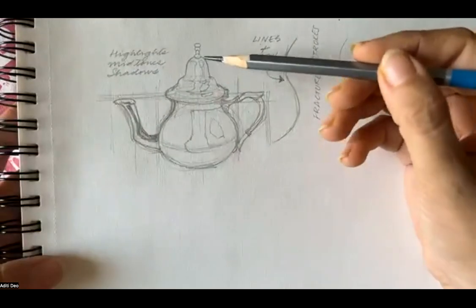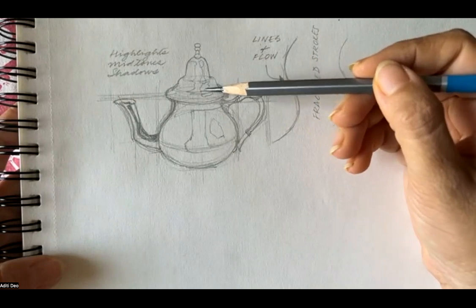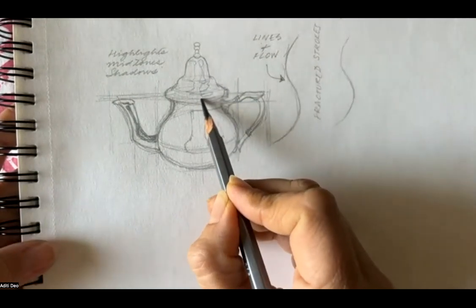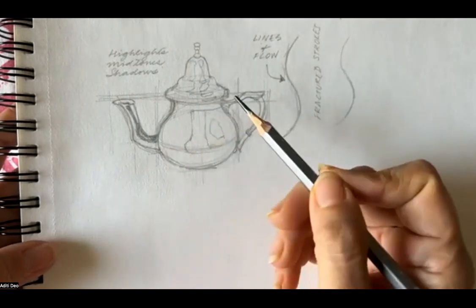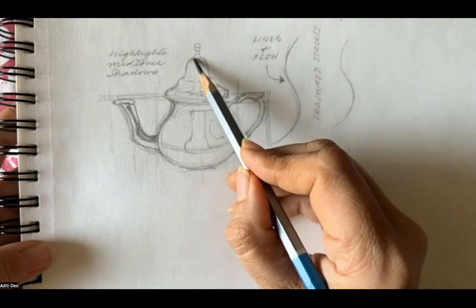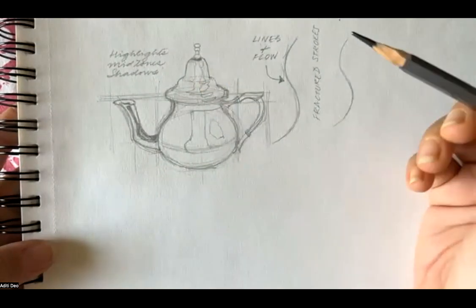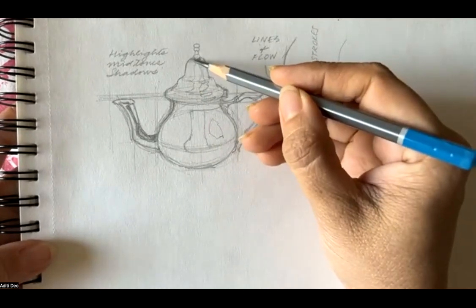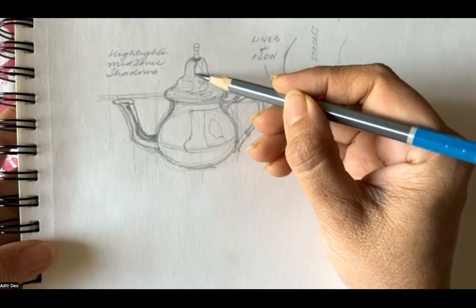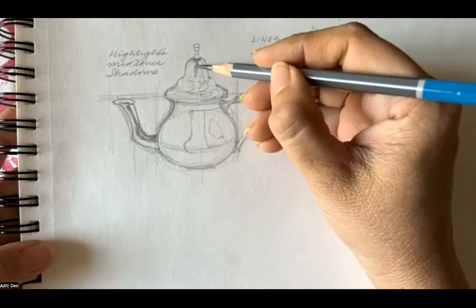Now in the lid, I can see 1, 2, 3, 4, and 5 highlights. But that position can get a little confusing. Where exactly you should make the highlight becomes difficult to see because there are so many other things in the picture. So if you find yourself confused, start with blocking and shading at least the parts that you identify.